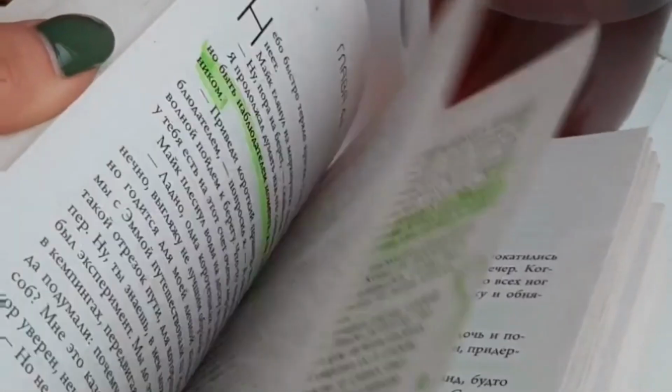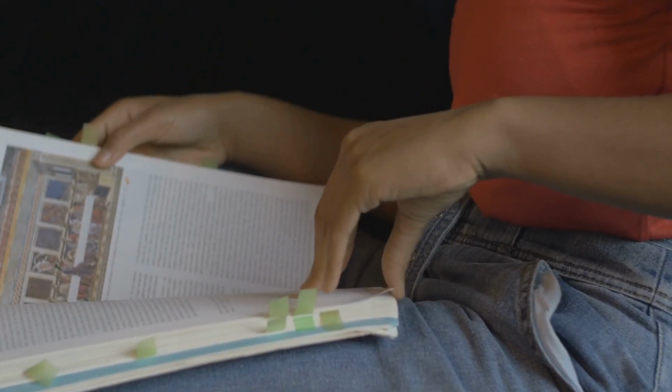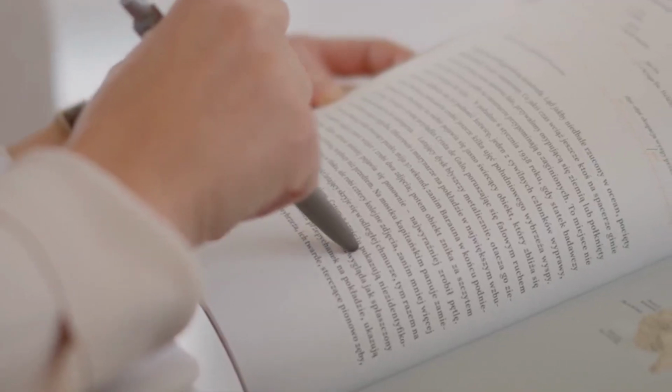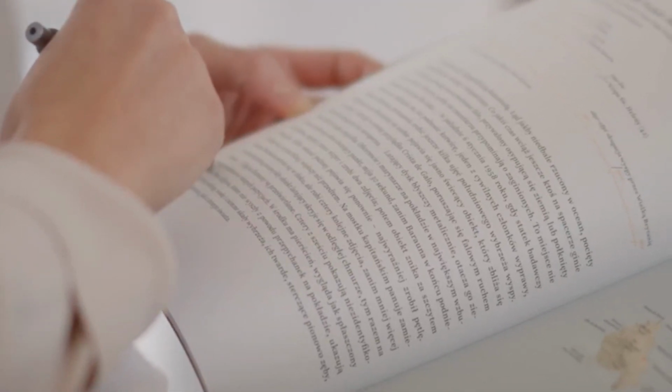Focus on the headings, subheadings, and the first and last sentences of each paragraph. This helps you grasp the main ideas and the overall structure of the passage. Practice skimming regularly to improve your speed and comprehension.